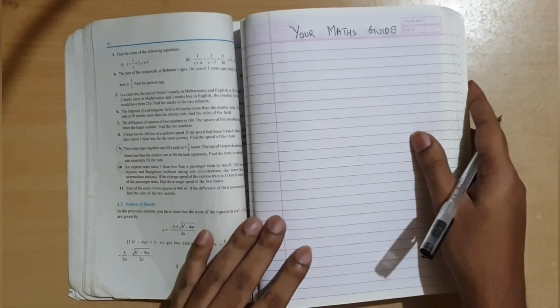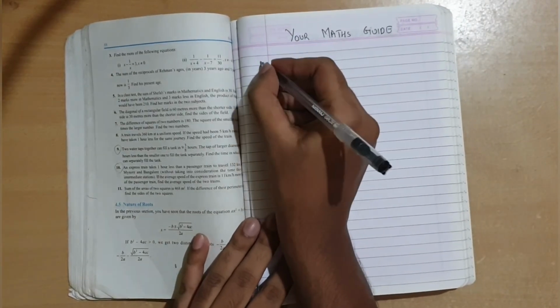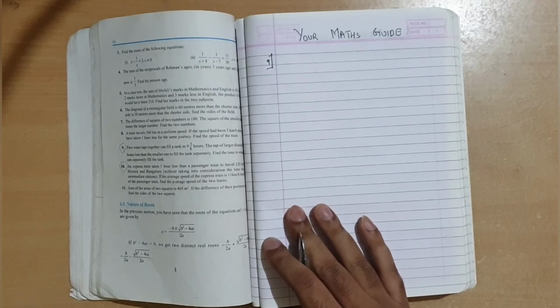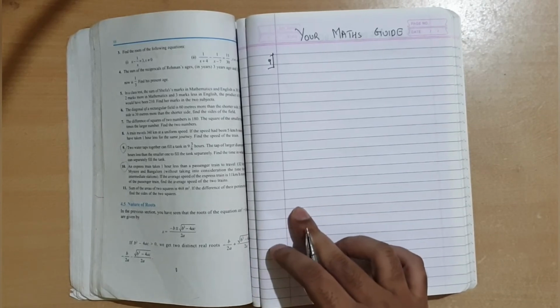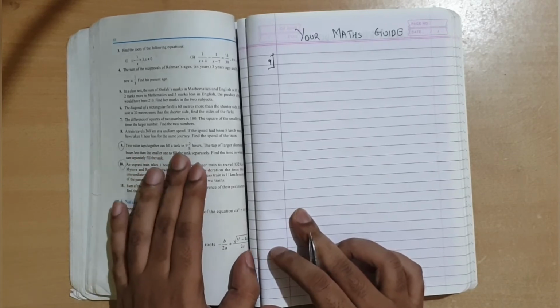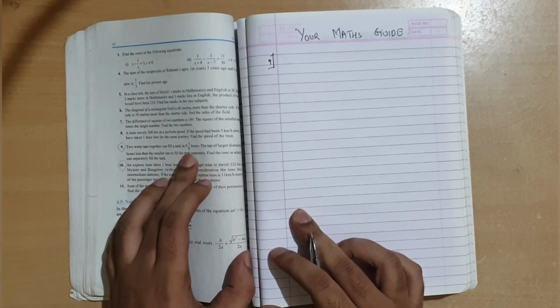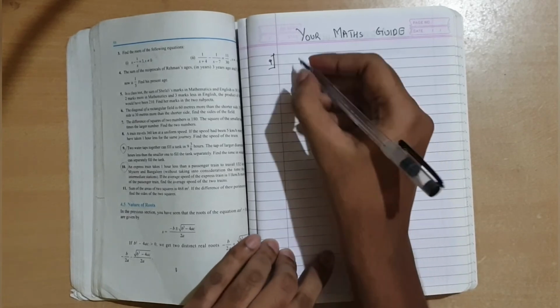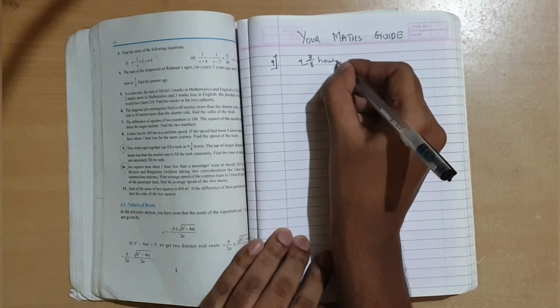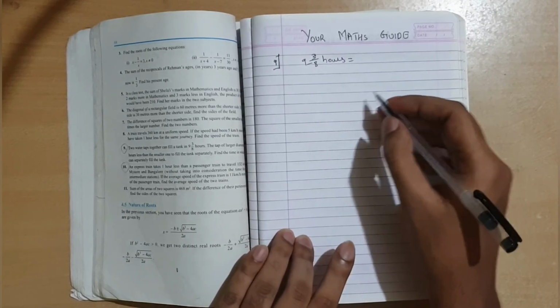So now let us go to the ninth sum. What does the ninth sum say? Two water taps can fill a tank in 9 3/8 hours. So what they've given is 9 3/8 hours. First convert that into an improper fraction.